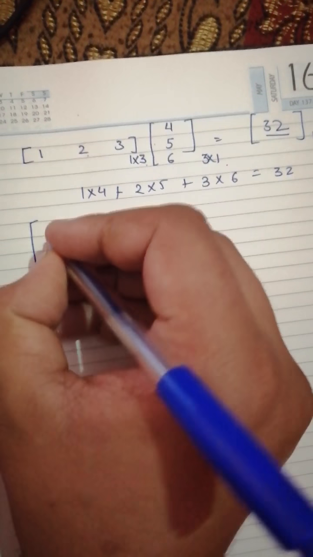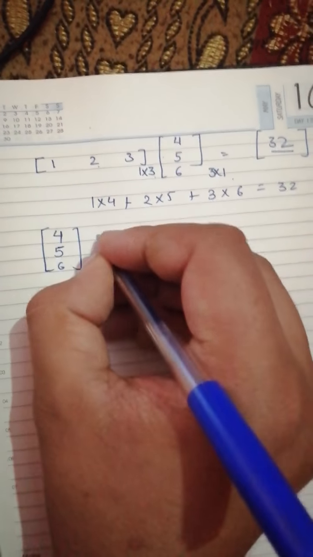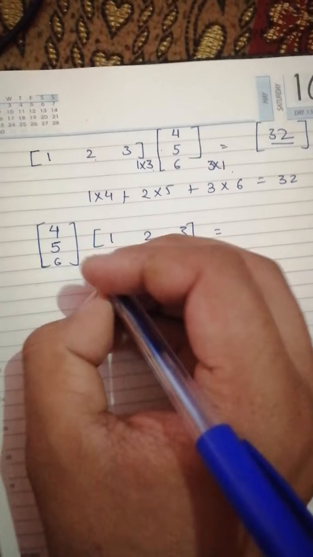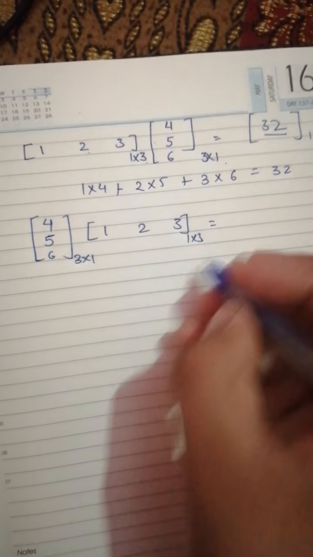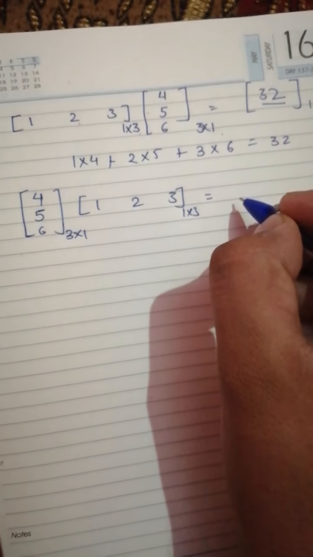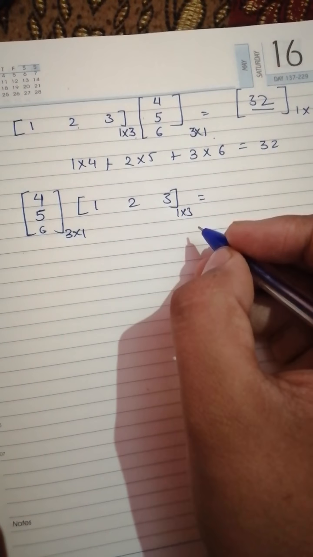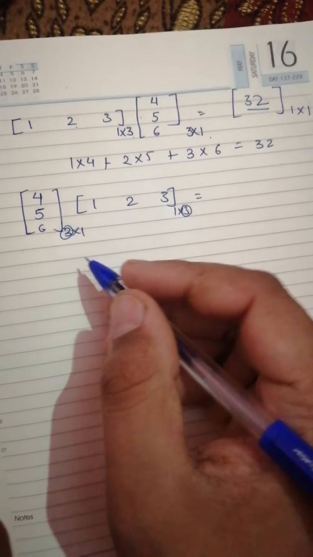We have a column vector 4 5 6 multiplied by 1 2 3. This has order 3 cross 1, and what is its order? 1 cross 3. So we will get here resultant matrix of the order 3 cross 3, means 3 rows and 3 columns. 3 cross 3. How are we going to get that?